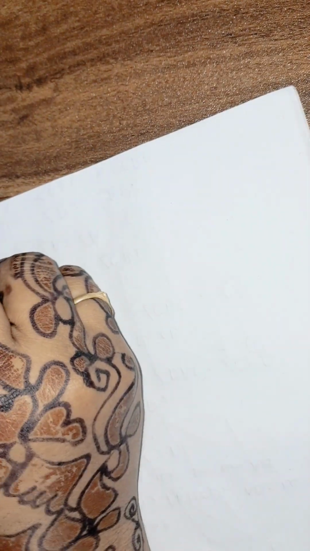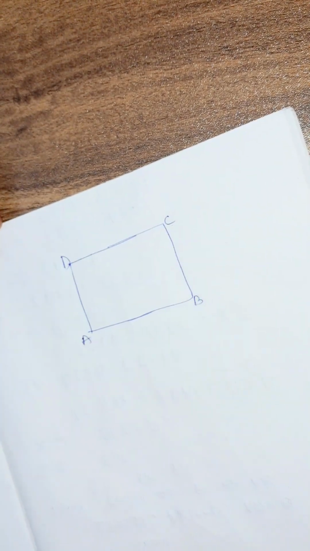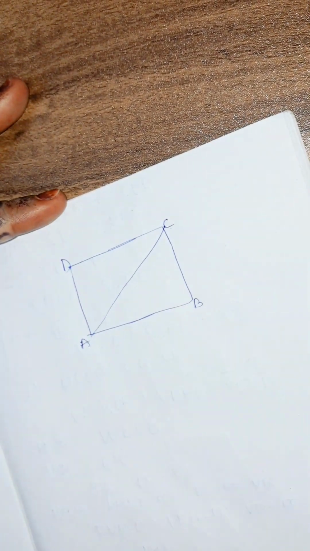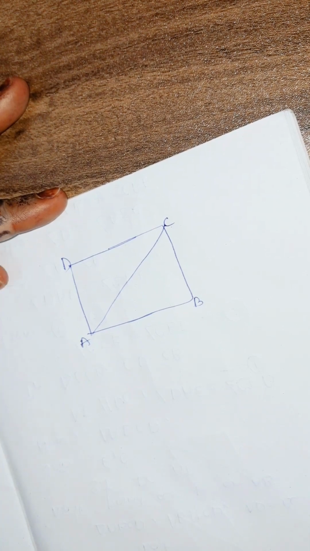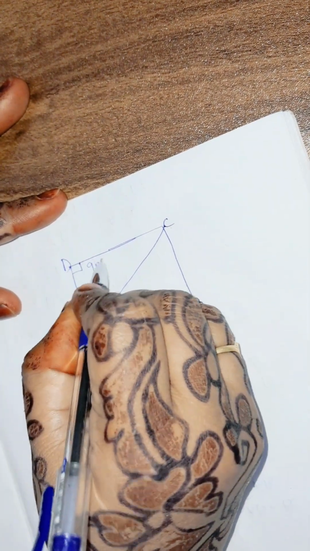Okay. Next is question number 5. So question number 5: ABCD is a rectangle. Let us draw. A, B, C, D. AC is the diagonal. Okay, this is the diagonal. Find the nature of angle ACD. Okay, so this will be anyhow 90 degrees, right?